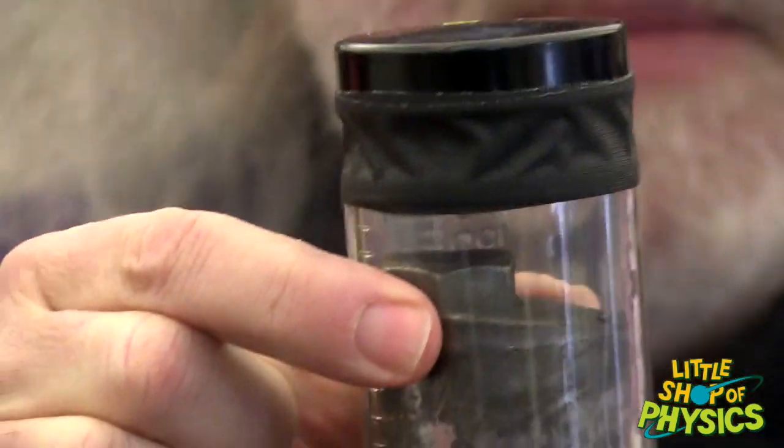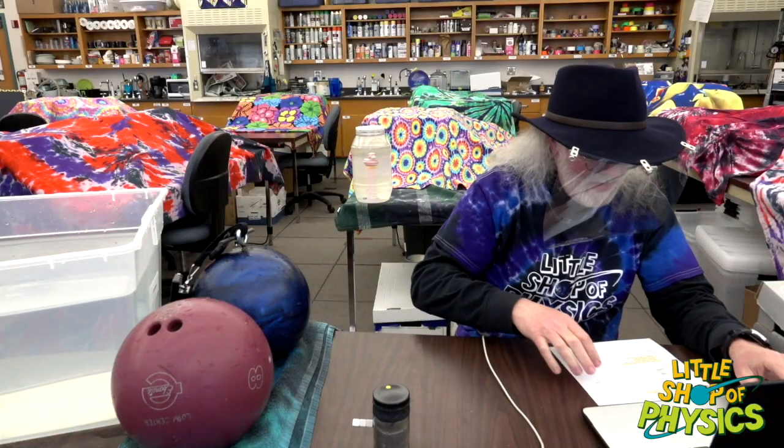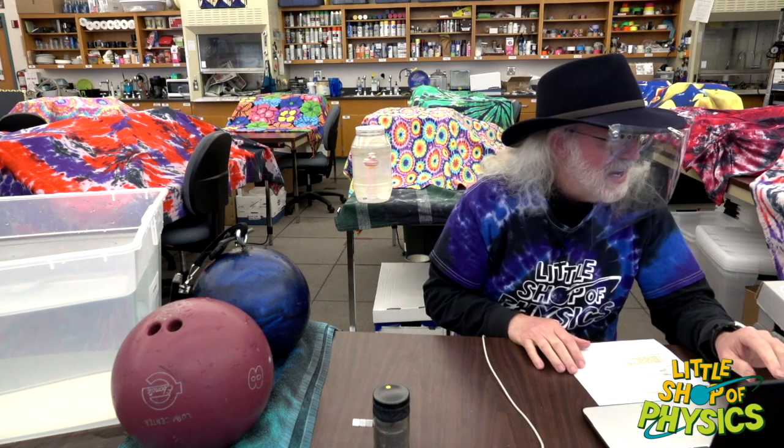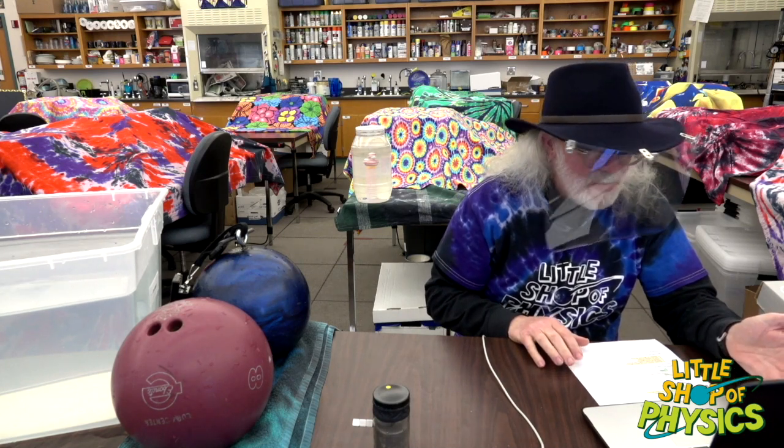And this container is surprisingly heavy. We were sharing it around the shop on Tuesday, and people couldn't believe how heavy it was. It's crazy how heavy that is. Now, Casey's got an experiment. You got a couple of different liquids going on in that container.